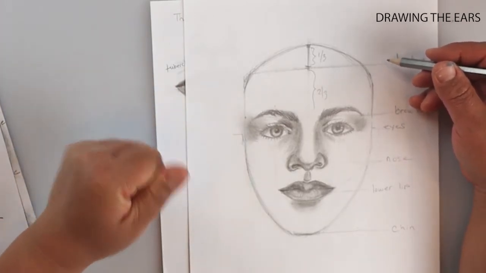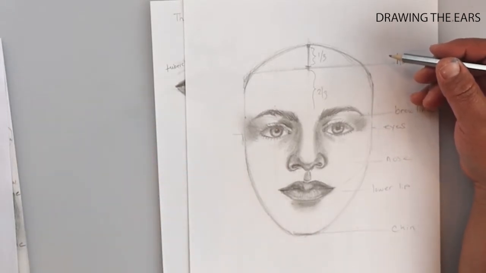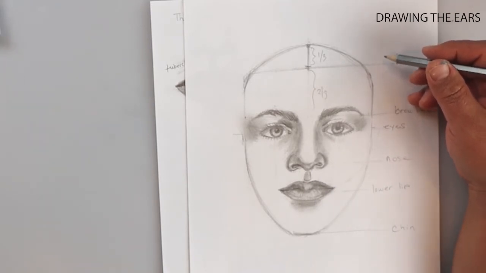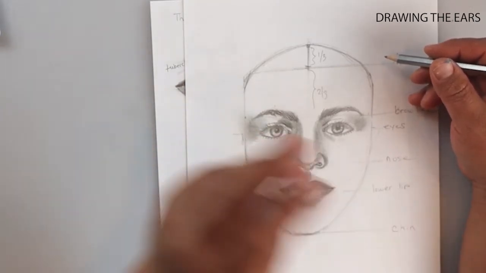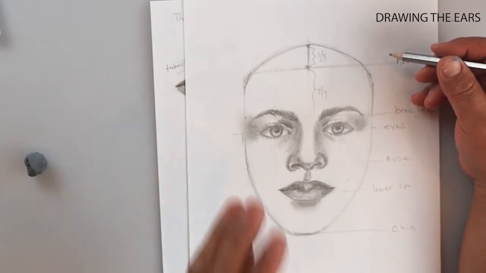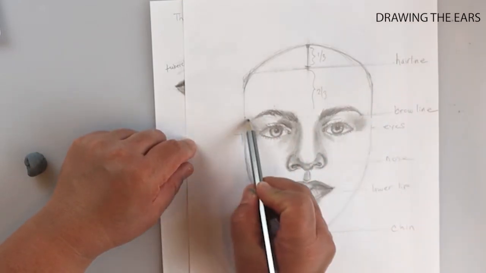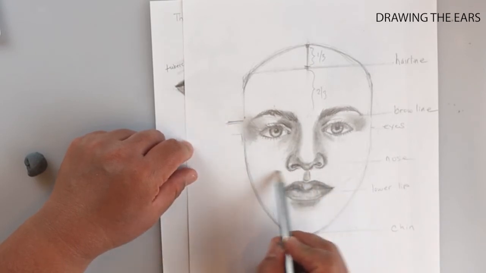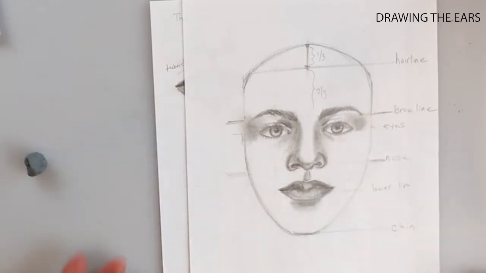And what is the difference between an ear from the front and an ear from the side? There is a difference. An ear from the front is going to look a little bit narrower. You're not going to see the full front view. It's just going to look more compressed and skinnier. The ear is going to be located between the brow line, that's where you started to draw the brow, and the bottom of the nose line. So it's going to go right in this zone right here. Okay.